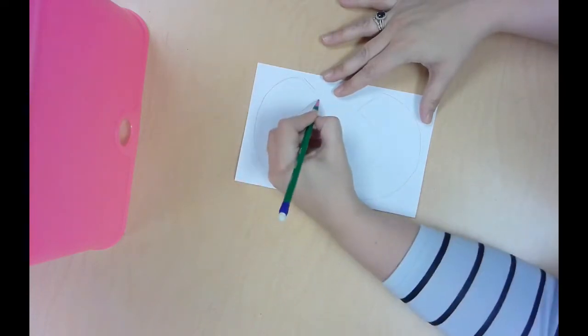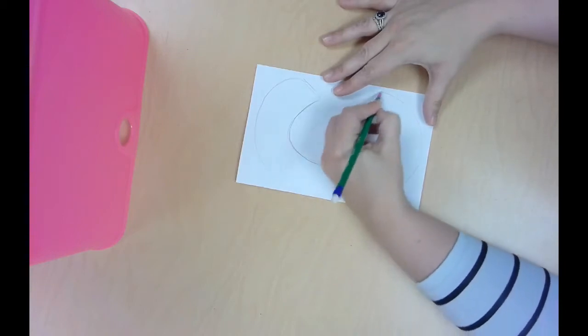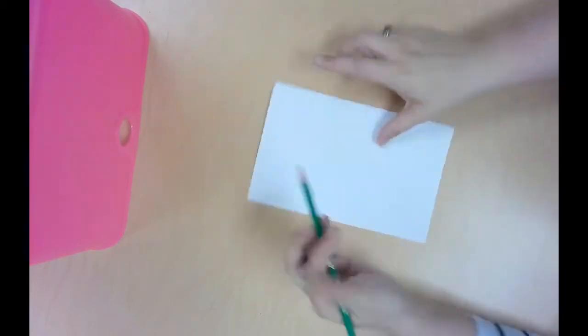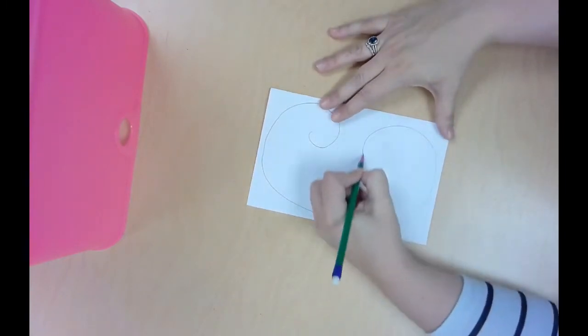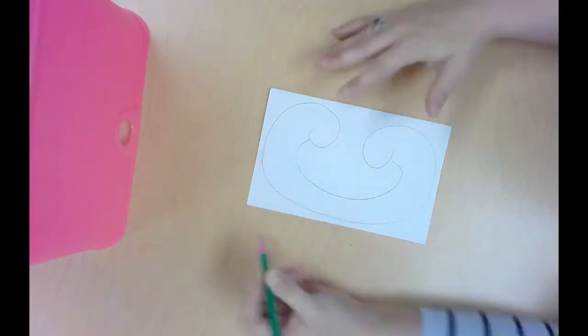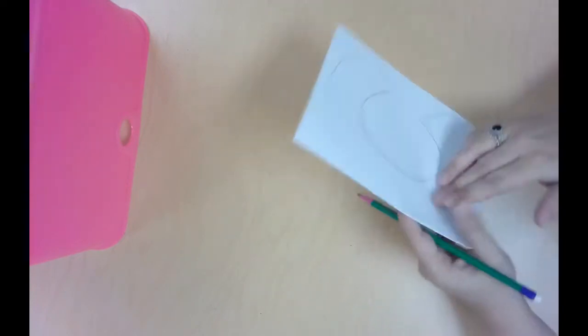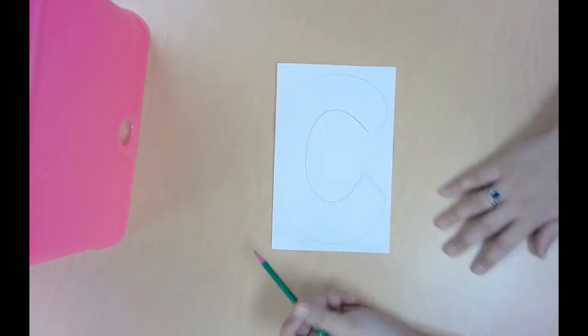Okay, so pretend like I'm done, and I like it that way. Now, if you want to do it in a different style, say like you want to do something fancy, okay, you can do whatever you want. All right. Okay, so there's my C.